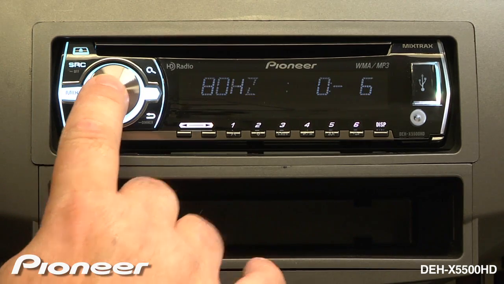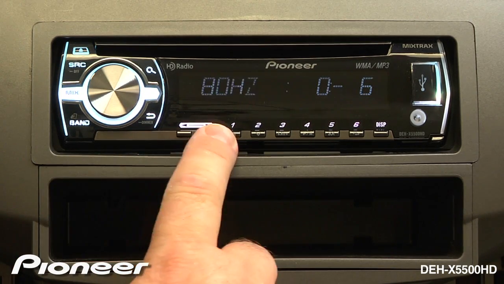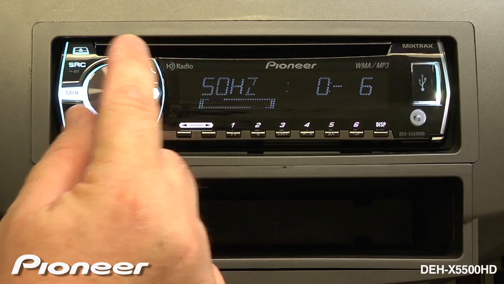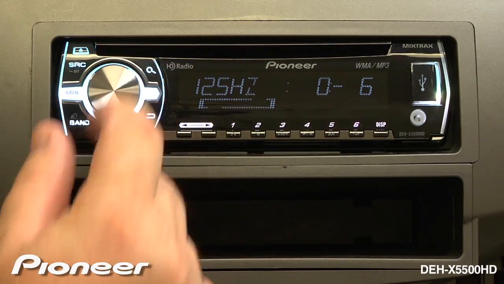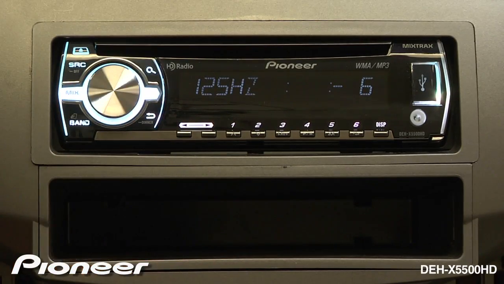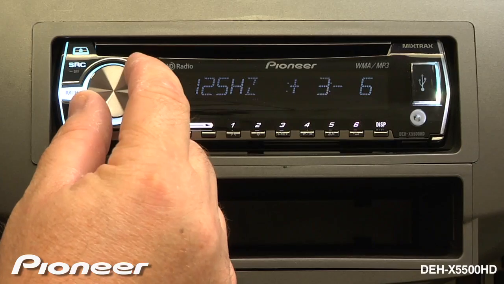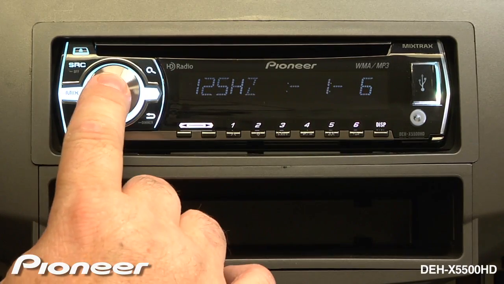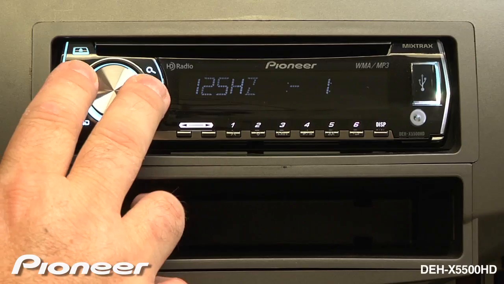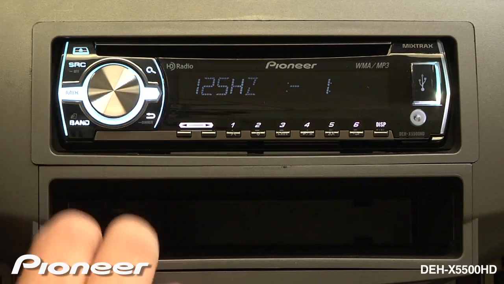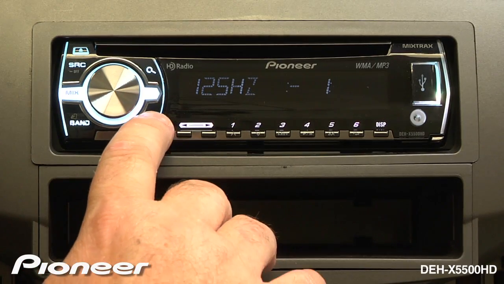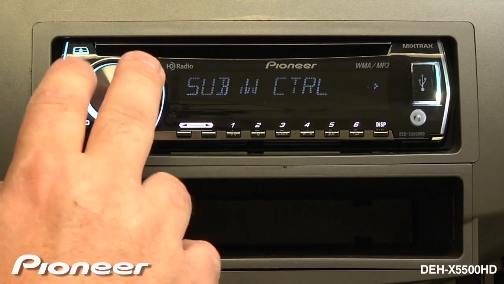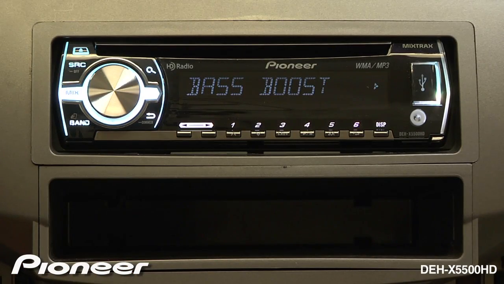Here we'll enter into the control settings and we can choose a crossover frequency for our subwoofer. And once we've chosen a crossover frequency, we'll press enter and we can choose to boost or cut that subwoofer crossover. And once we've chosen that, we can move over to change the slope on the crossover as well. Once we're done there, we can go back out to the next menu, which is our bass boost.